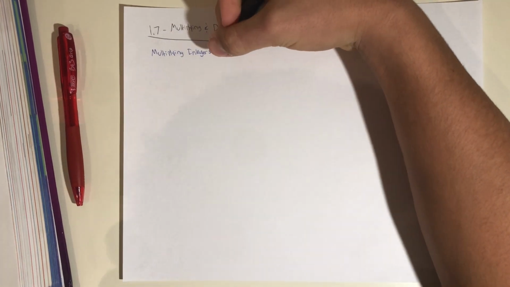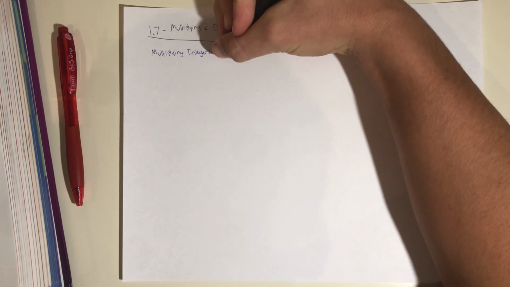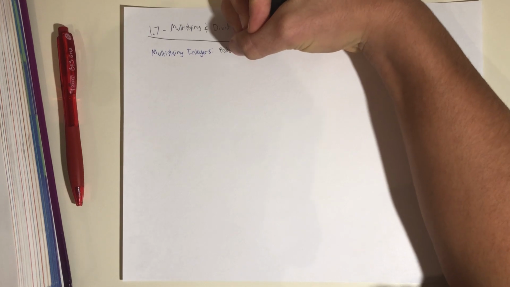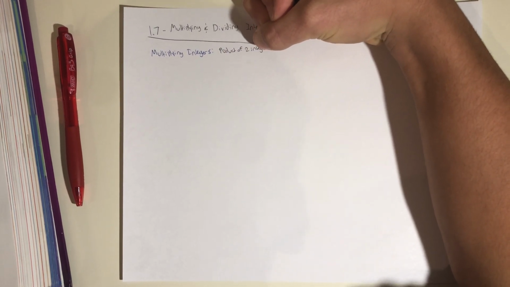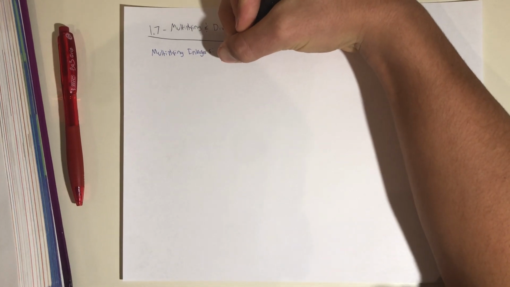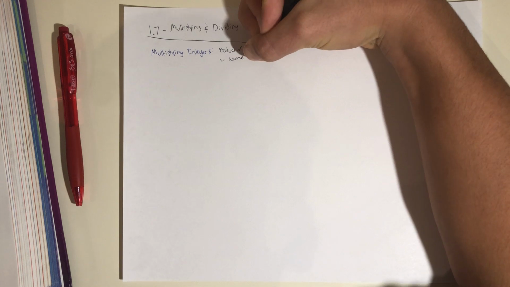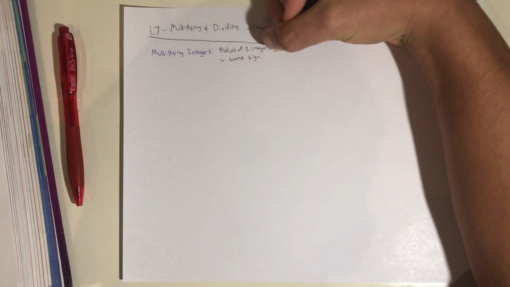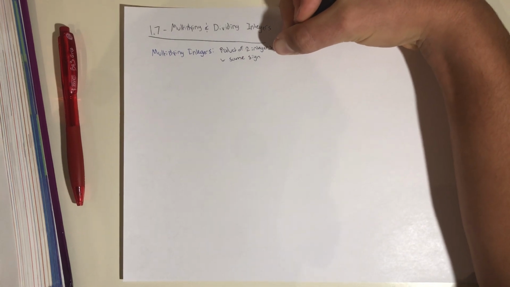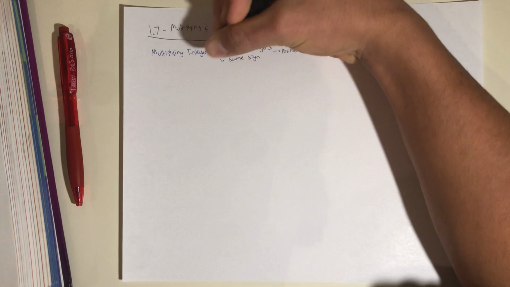The product of two integers with the same sign is positive. This is number one.